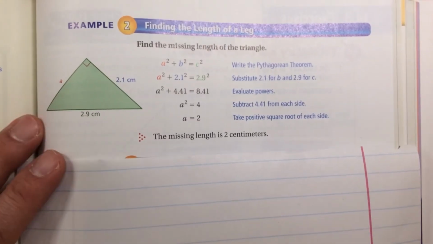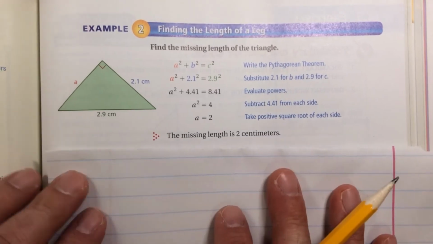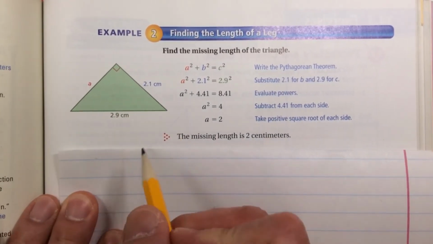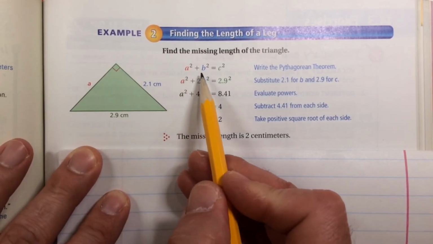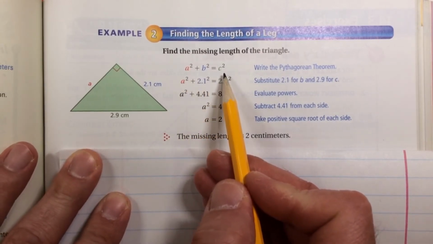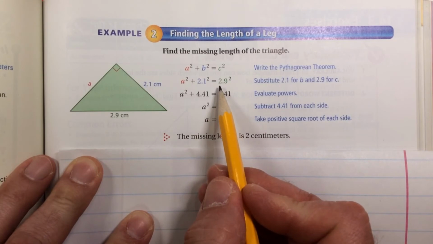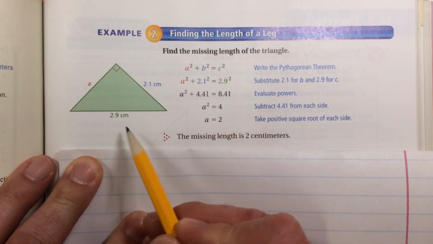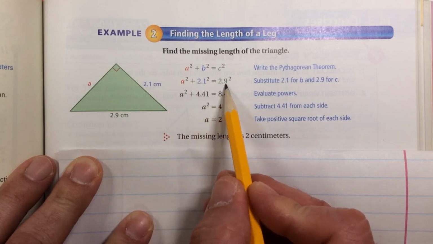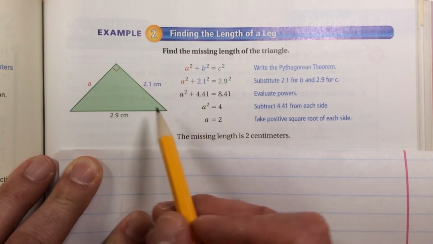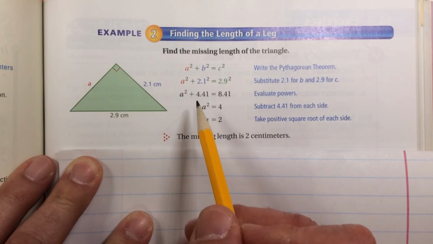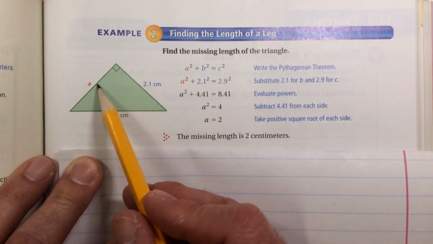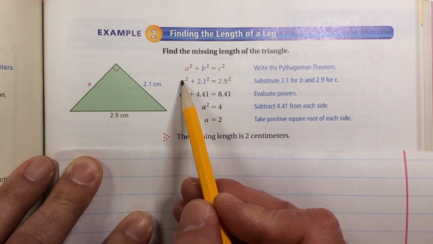Now sometimes the hypotenuse is given, and it's one of the legs that we have to be looking for. So here we're looking for a missing leg. So we use a squared plus b squared equals c squared, of course, and we fill in what we know. This time we know the hypotenuse, or c, is 2.9, so we put 2.9 squared over here. We know one of the legs is 2.1, so we put that in for one of the legs, 2.1 squared. And then we don't know the other leg.